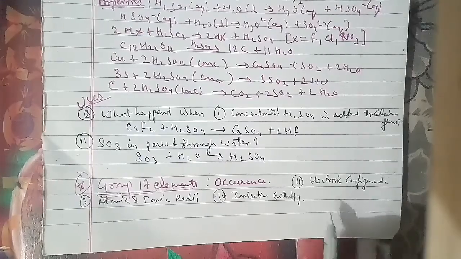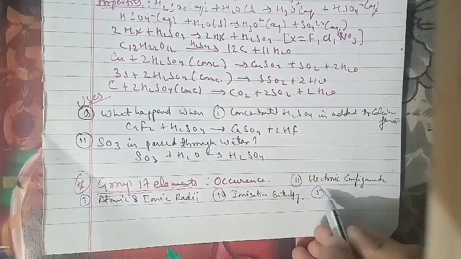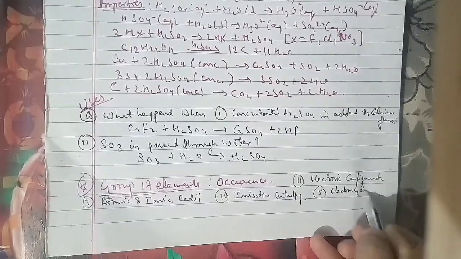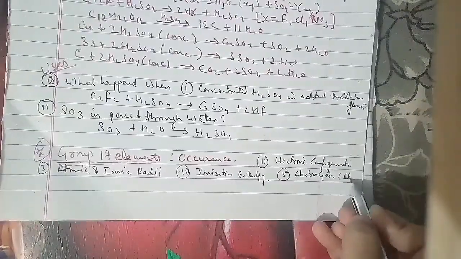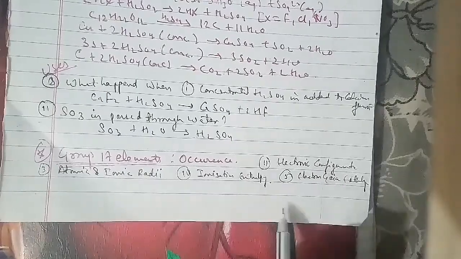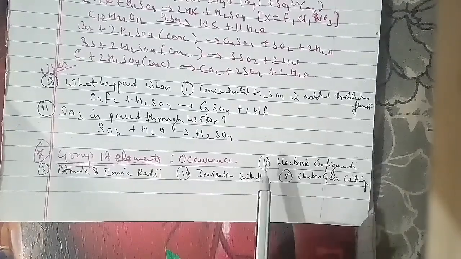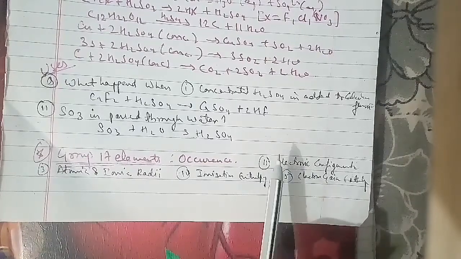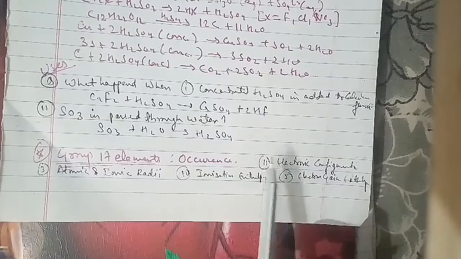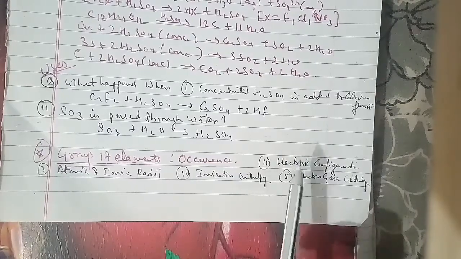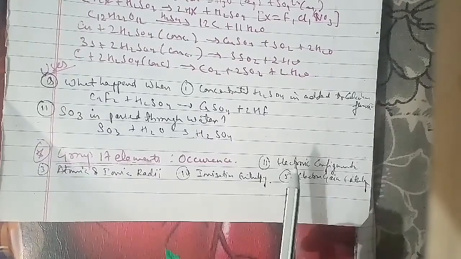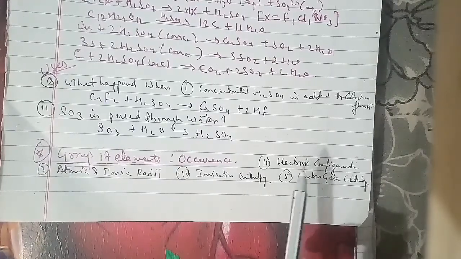We'll talk about the fifth one, which is your electron gain enthalpy. In terms of electron gain enthalpy, halogens have the maximum negative electron gain enthalpy in the corresponding period. This is due to the fact that the atoms of these elements have only one electron less than the stable noble gas configuration, where the electron gain enthalpy of the elements of the group becomes less negative down the group.